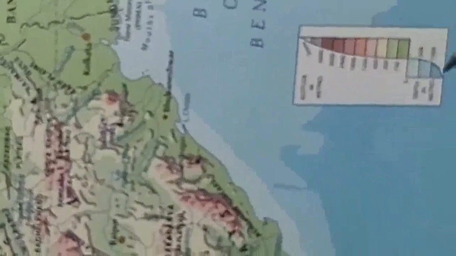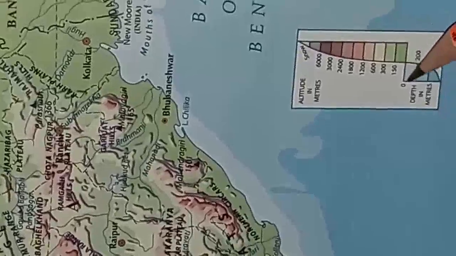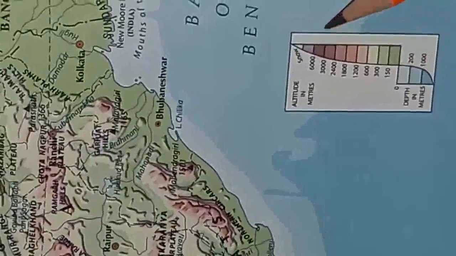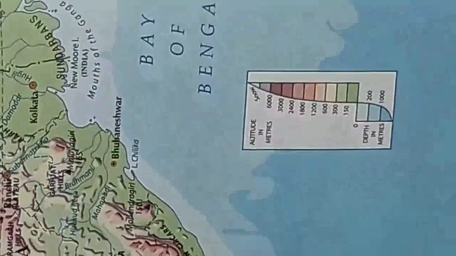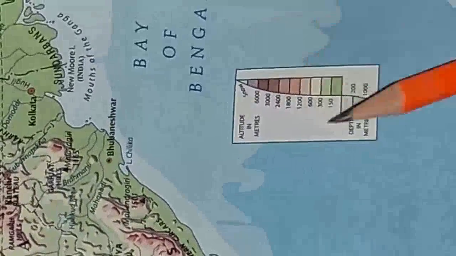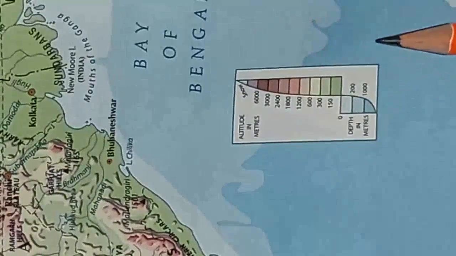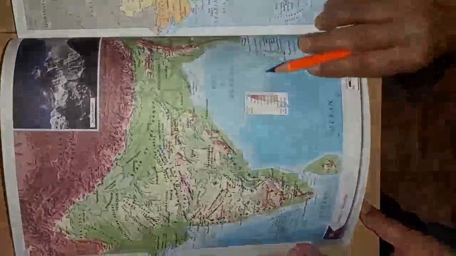Different colors are there, and there are symbols. You can read the map with the help of symbols and colors. You can know this is the relief. This relief map shows the landform of a country. This is the relief map of India.